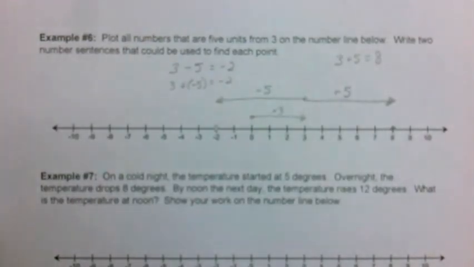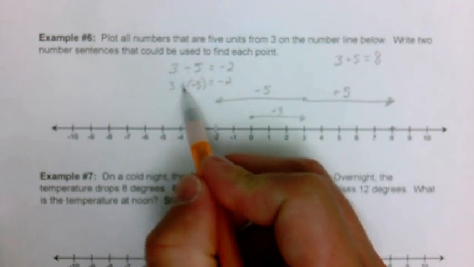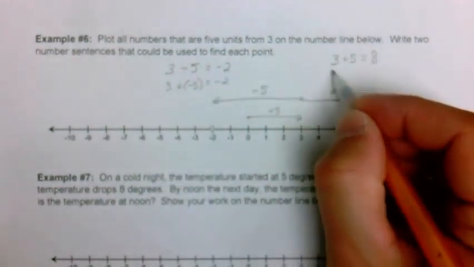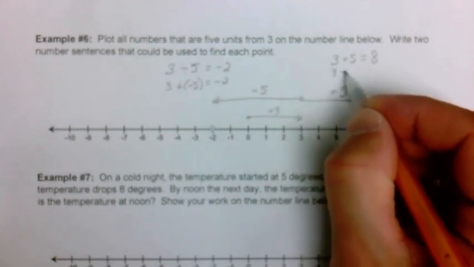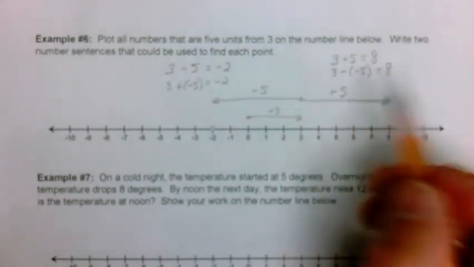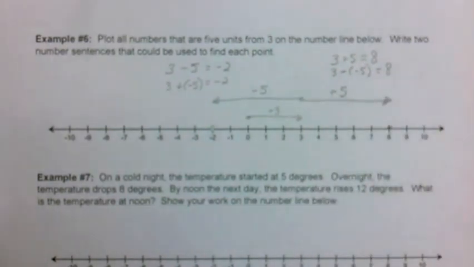All right, now we could come up with another number sentence. I probably wouldn't ever come up with this in most cases, but it is one that is equivalent. Subtracting 5 is the same as adding negative 5, which means that adding 5 must be the same as subtracting negative 5. Subtracting negative 5 is the same as adding positive 5. In each case, you would get the value of 8.